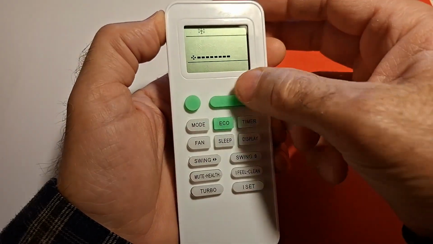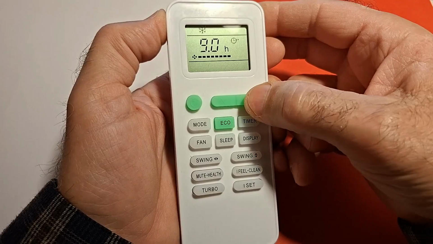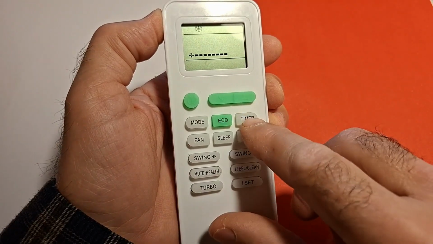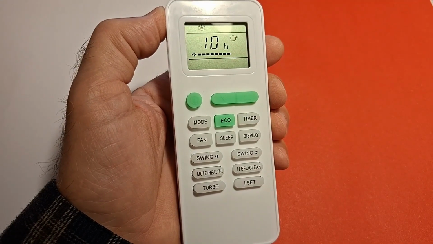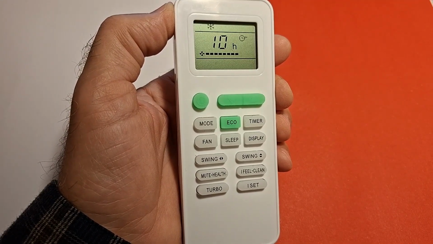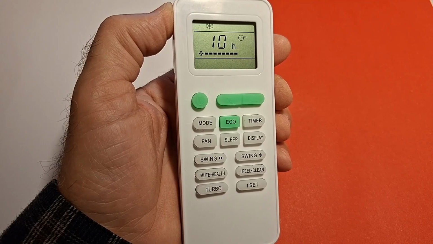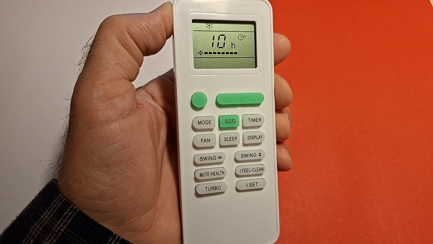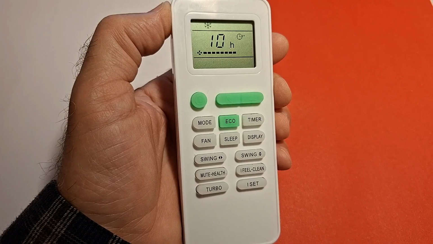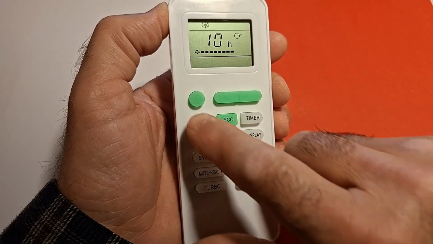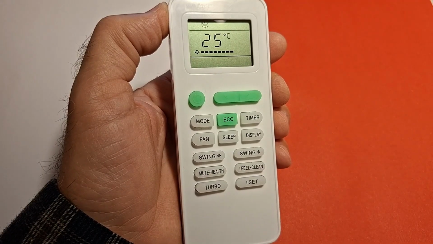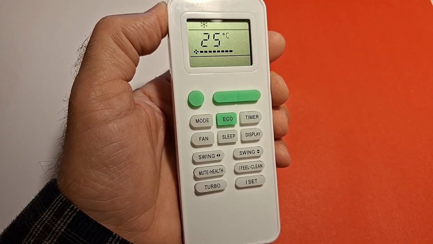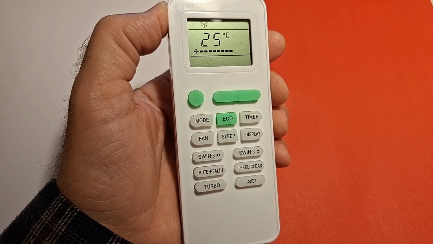and use the temperature button and press timer to confirm. Our unit will turn on 10 hours later and cool the house before we arrive. To exit the timer on mode, simply press the on-off button. Or if the unit is running and we want it to turn off after 6 hours, we press the timer button once, adjust it and press timer again to confirm.